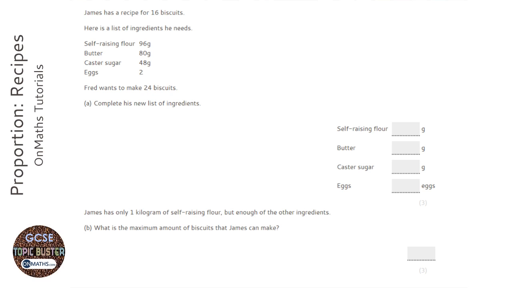Okay, so this is a standard recipe question, and the important thing to realise is that these ingredients are for 16 and we want to try and get 24. So I can't go straight from 16 to 24. Well, I can, but without using fractions. So what I'm going to do is work out how much I need for 8, and then times that by 3 to get 24.